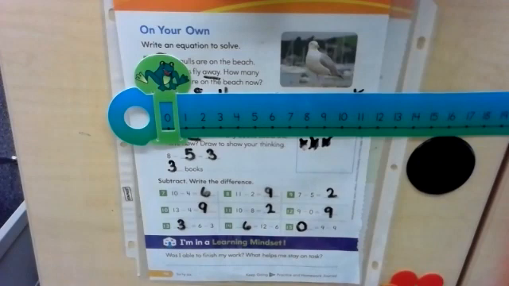So I hope this helped you understand subtraction. We're going to be doing subtraction all through module 2.